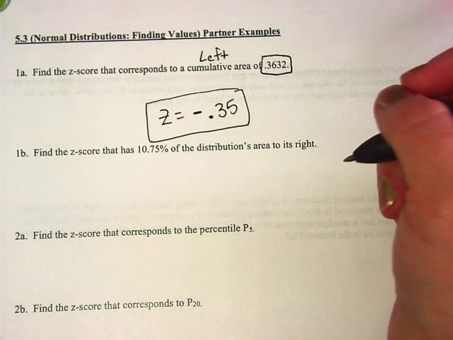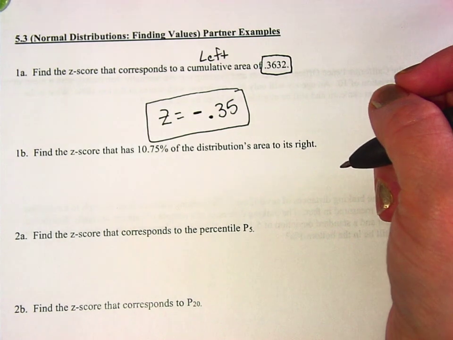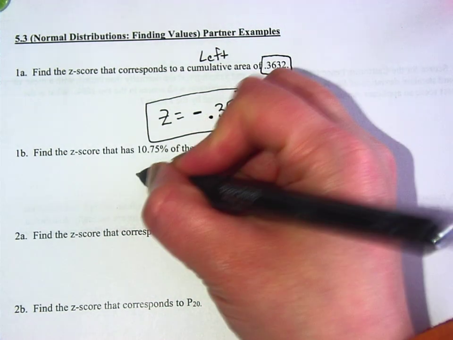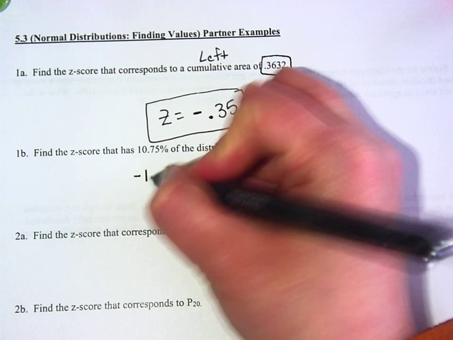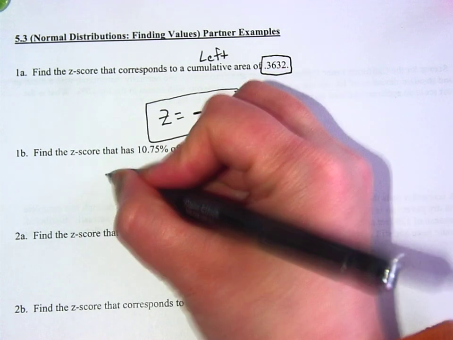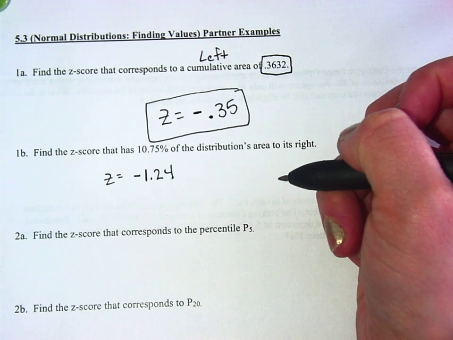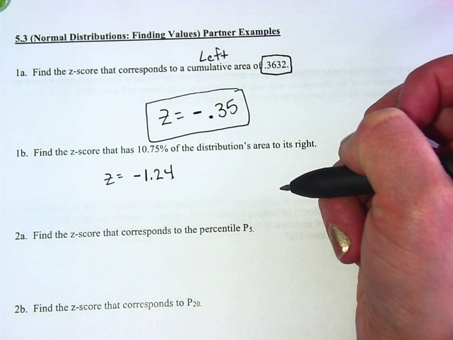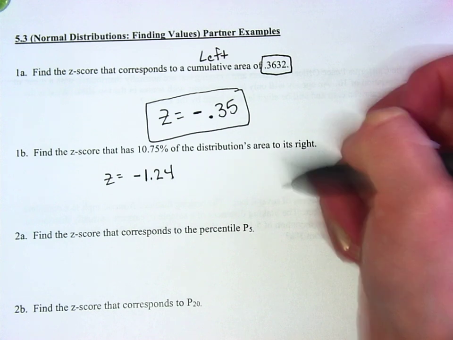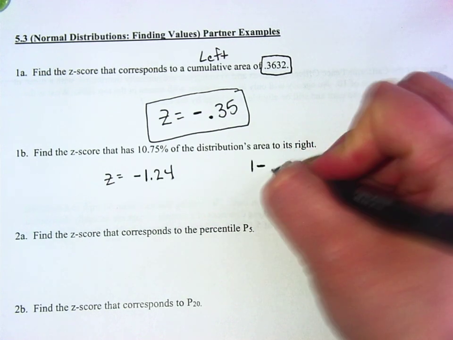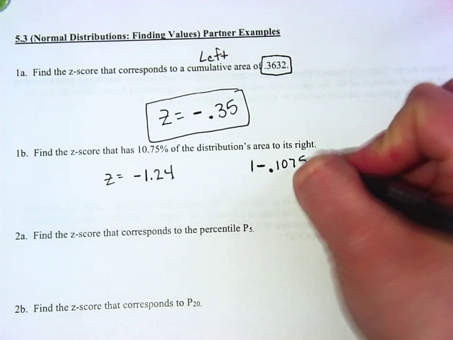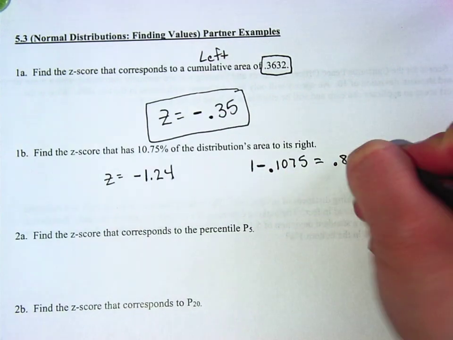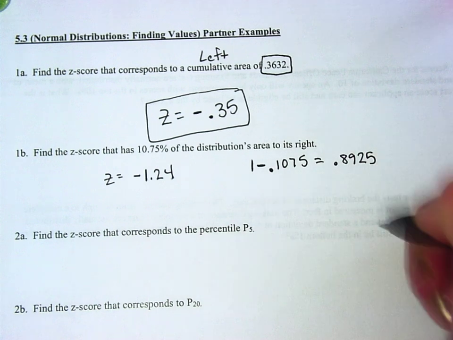Okay, so first you find 0.1075 on the sheet, and that's negative 1.24. And then after that, what we did is we did 1 minus 0.1075, find the opposite, to go to the right, which was 0.8925, and that was 1.24.